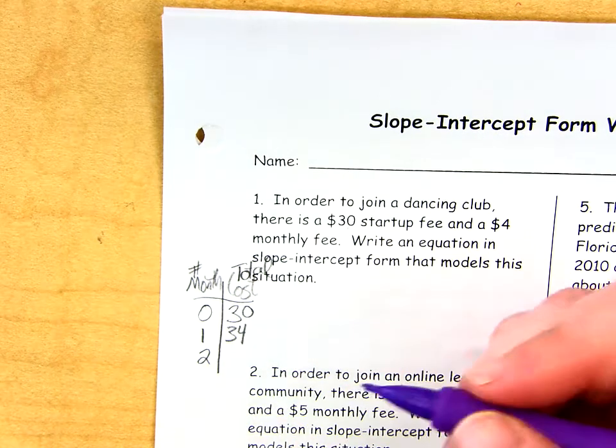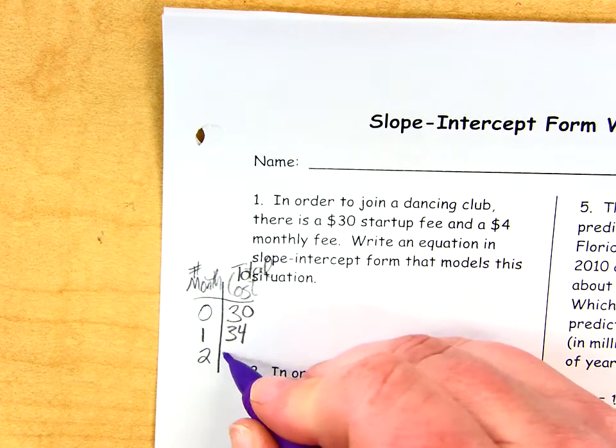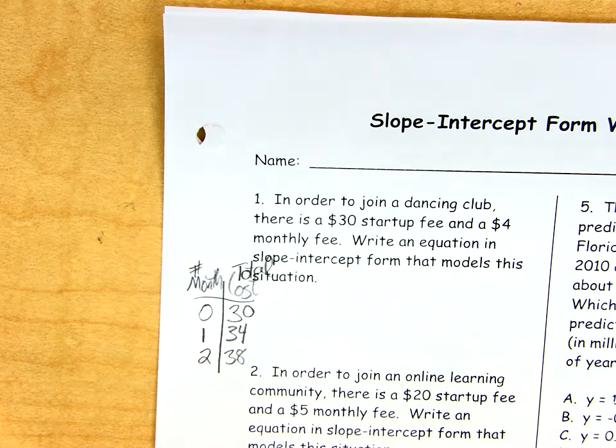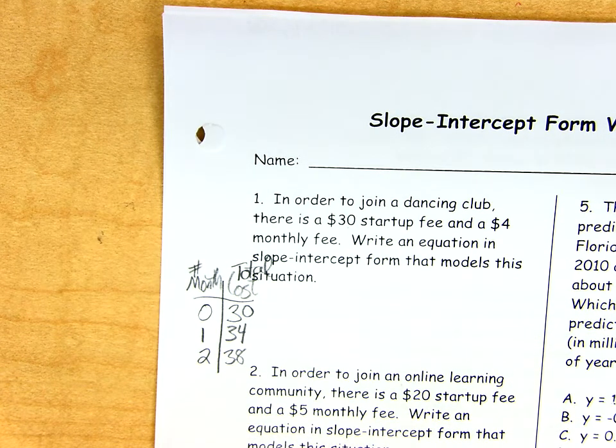After the second month, how much would I have given them? $38, because it's only $4 more every month. I don't have to pay that $30 again. That's a one-time thing, and then I pay $4 from there.